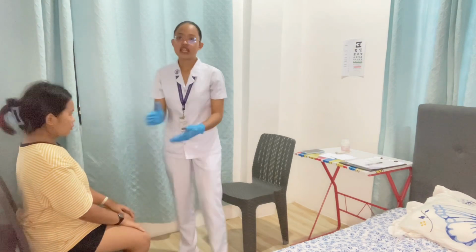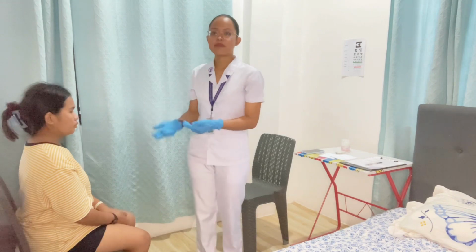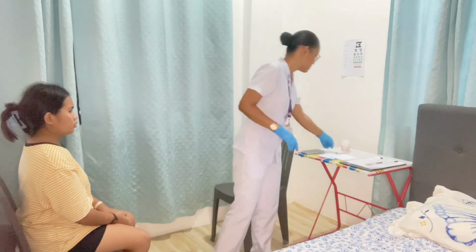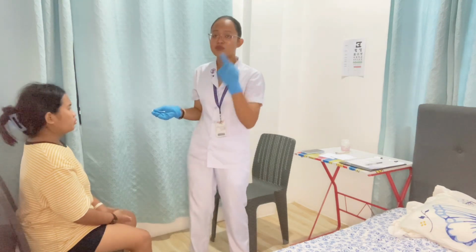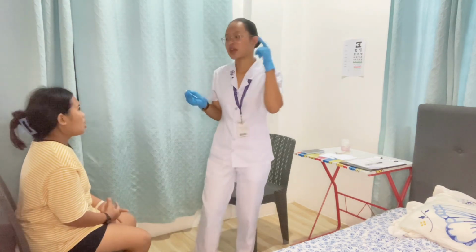Okay, thank you. Then I will invert the eyelid to assess palpebral conjunctiva using this cotton buds. Okay, so this is done to evaluate the texture, color, and presence of any discharge in the upper eyelid.